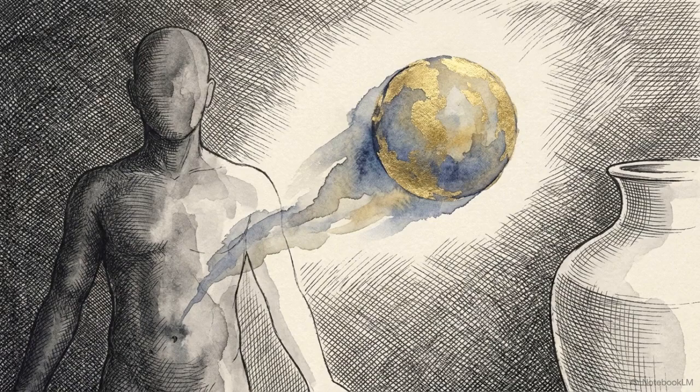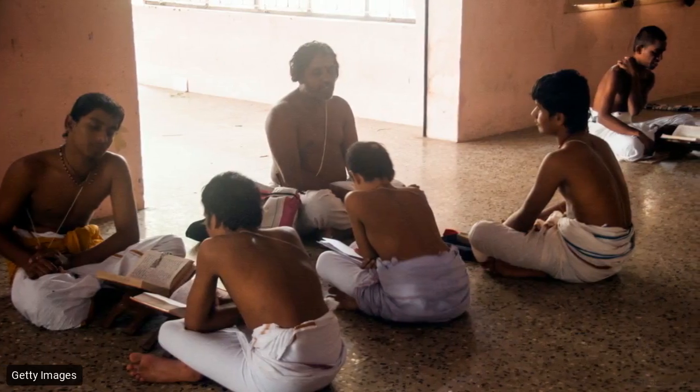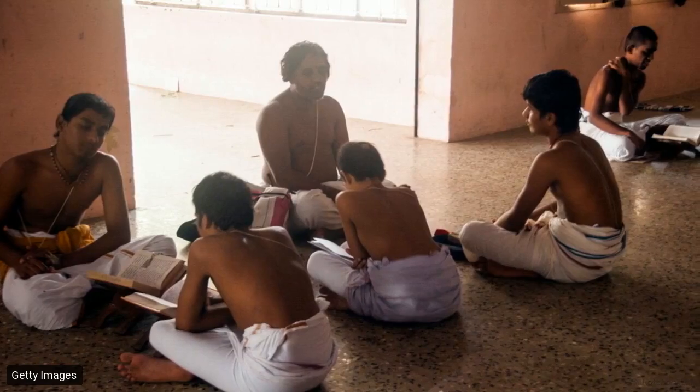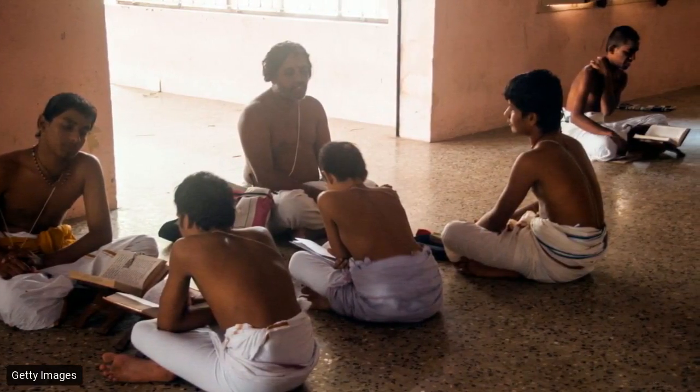Transmigration occurs when the subtle body, the mind, intelligence, and ego, detaches from one physical vessel and carries accumulated desires into the next. This transference of karmic impressions operates like the air carrying volatile aromas from their source to a new location. While the deluded are blind to this movement, the disciplined practitioner perceives this subtle reality using the eye of knowledge, or jnana chakshu.